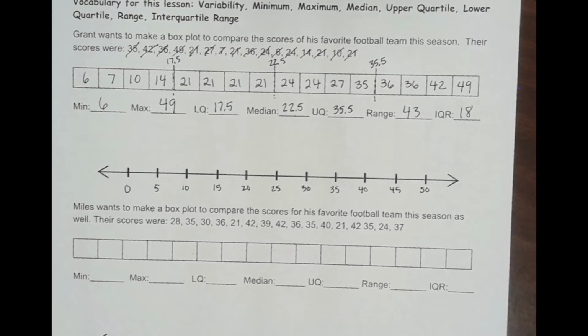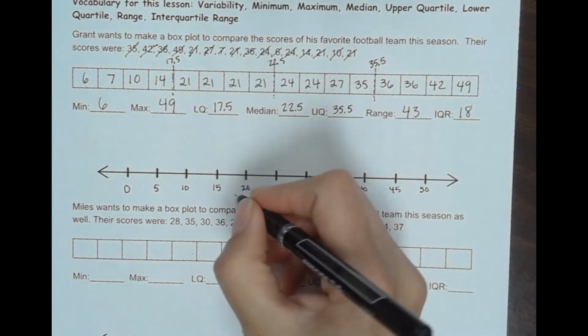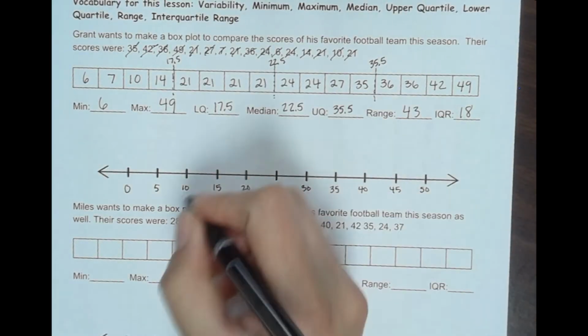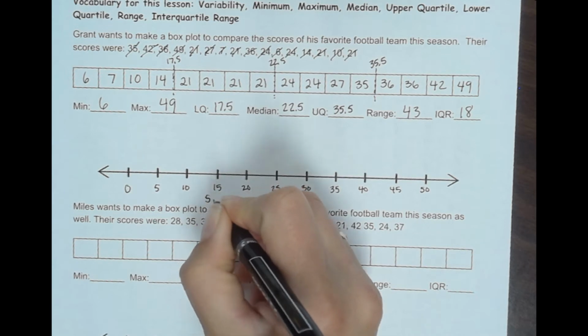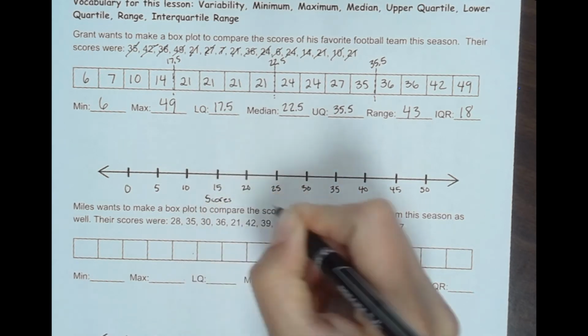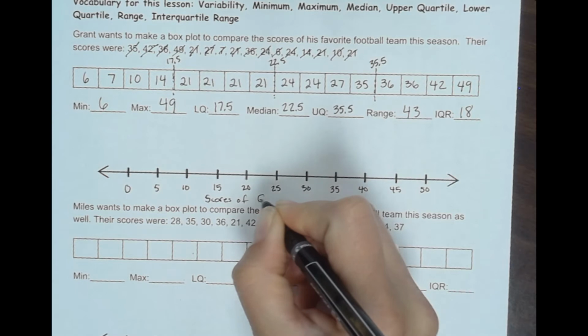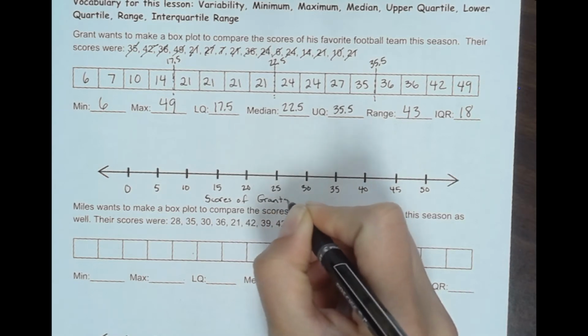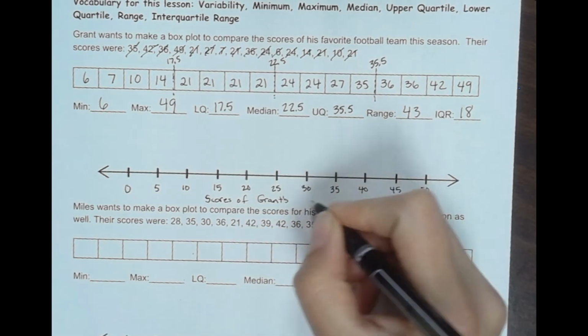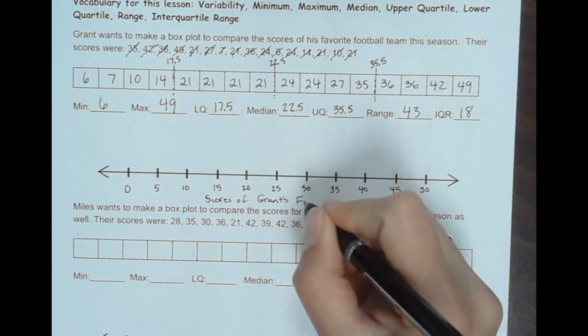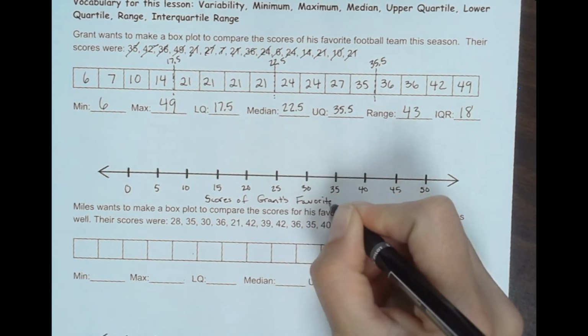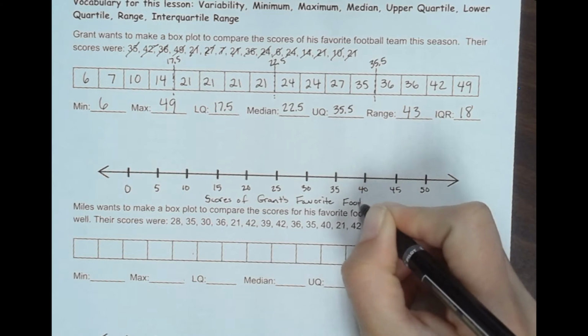I also need to label this. If I were just to give out this box plot to somebody, they'd say that's cool, but what does it represent? So this is scores of Grant's favorite football team. I don't know what team it was, but now it's got a label. We know what we're talking about.